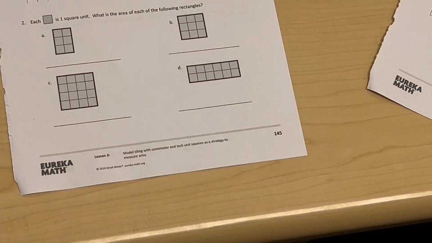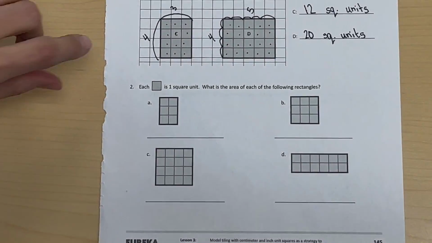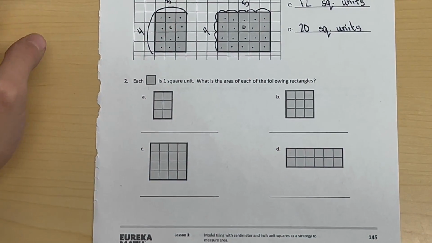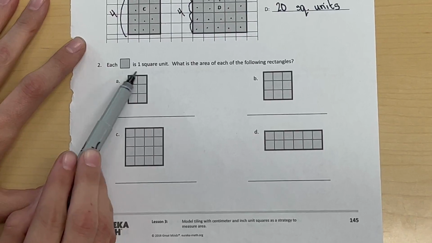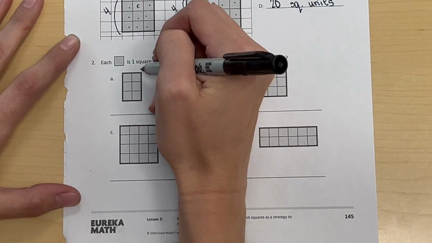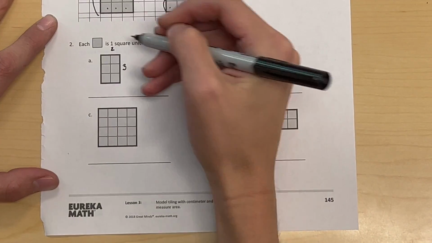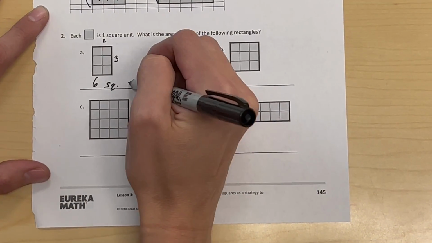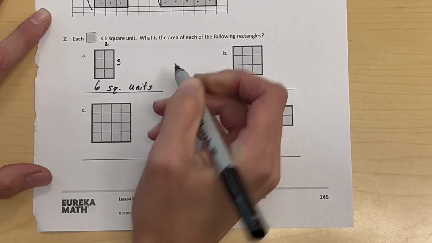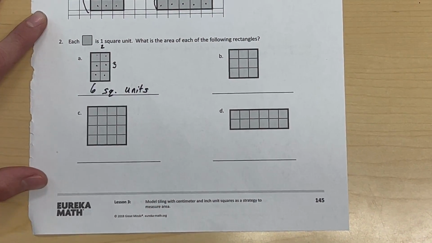All right, Miss Moon, take it over. Now we're gonna do part 2, or number 2. All right, same thing, but they're just not in a giant grid. So just like Mrs. Bushman said, you can count the sides, this side times this side. So this side is 2, try to get my giant hand out of the way. This side is 3. 2 times 3 is 6 square units. Let's count them just to make sure. 1, 2, 3, 4, 5, 6.